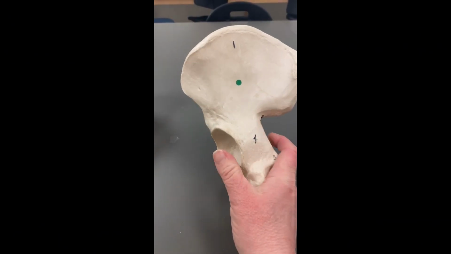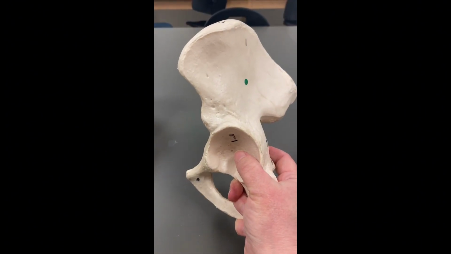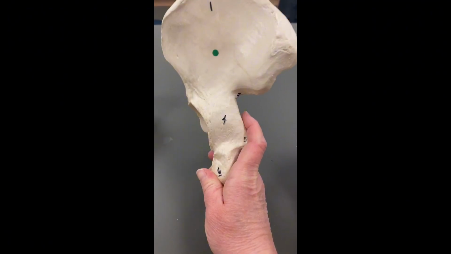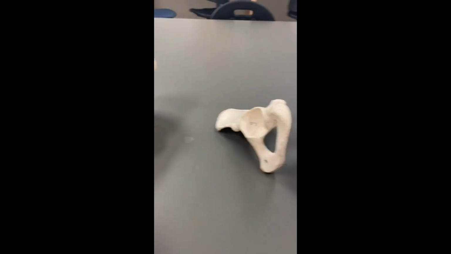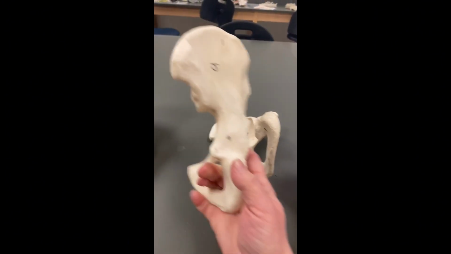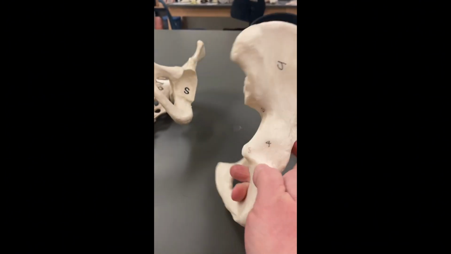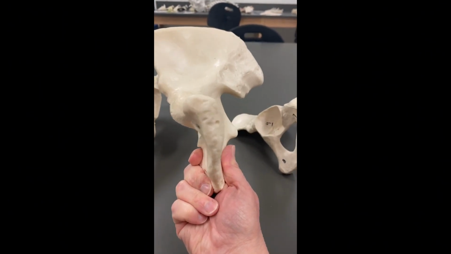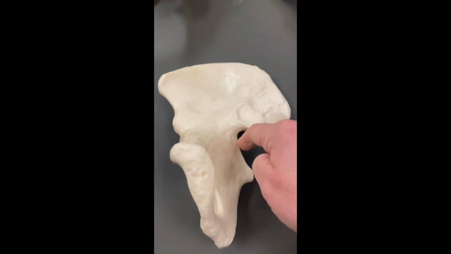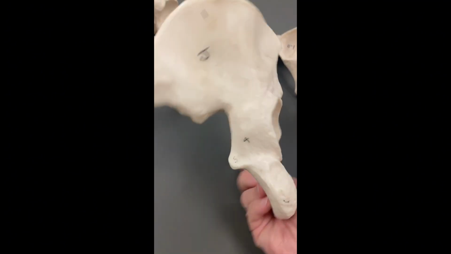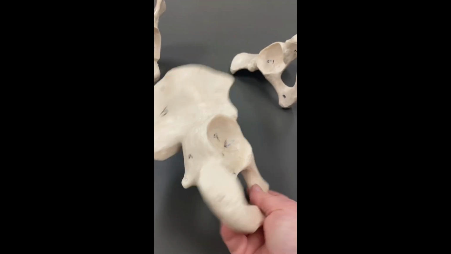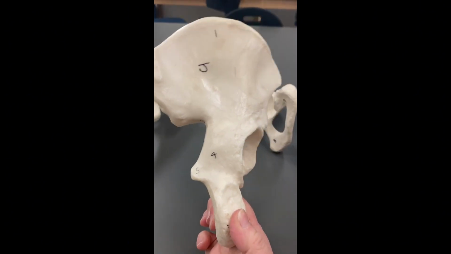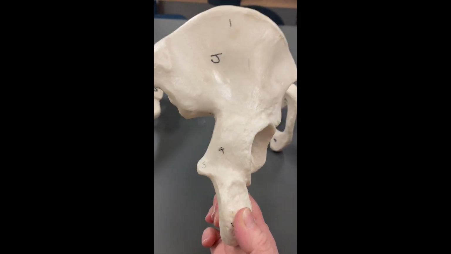So I've got the greater sciatic notch, and then I see the acetabulum here. If the acetabulum is to the left of the greater sciatic notch, then I know that I'm looking at a left os coxa. Let's look at the other one here. Here I can see the greater sciatic notch. There's nothing in front of it. If I look at it anteriorly, I can still see the greater sciatic notch, but there's something in front of it. So here I'm looking at it posteriorly. There's the acetabulum. The acetabulum is to the right of the greater sciatic notch. So I'm looking at a right coxal bone or os coxa.